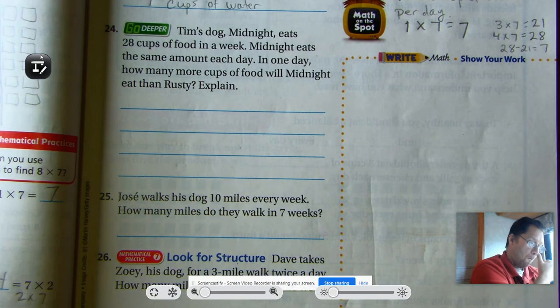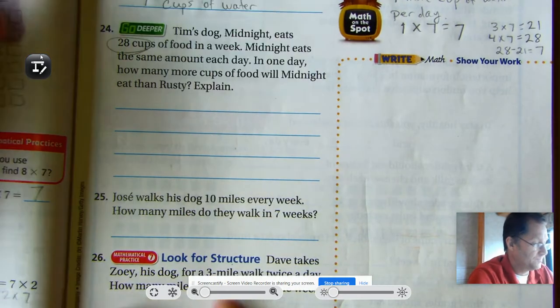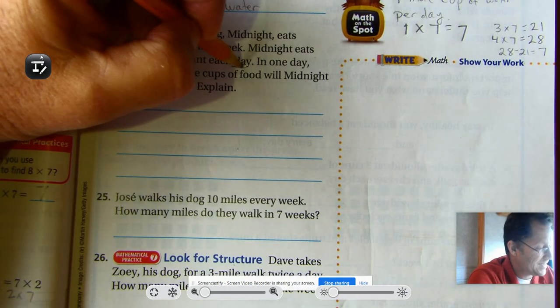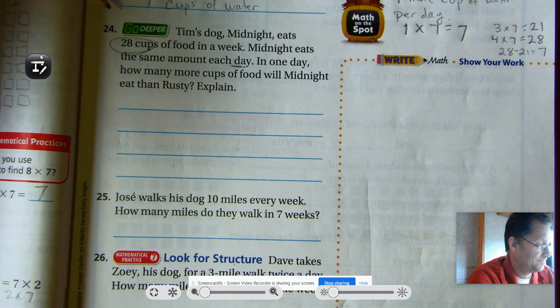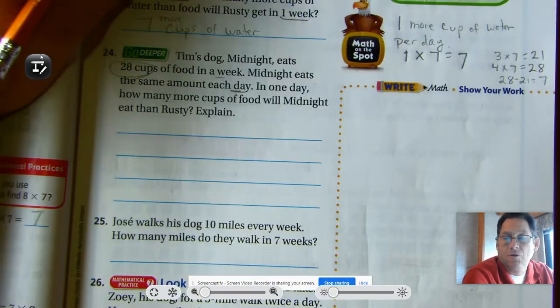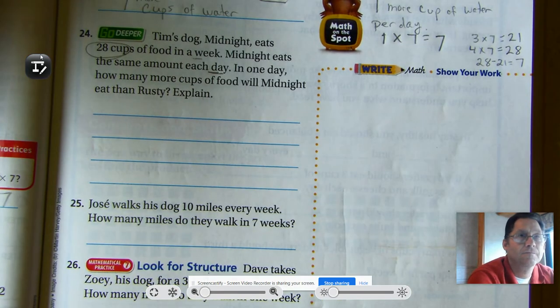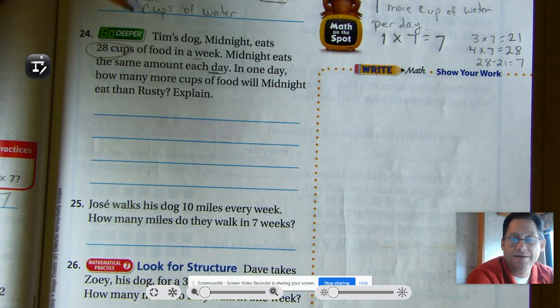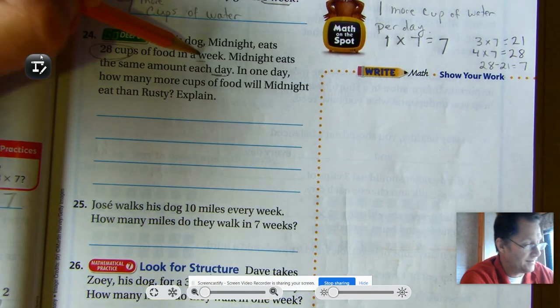So we know we have 28 cups of food, and he eats the same amount each day. So 28 cups in a week. So how many, we can add by 7s to see how many cups he would get. The reason we can add by 7 is because there's 7 days in a week.